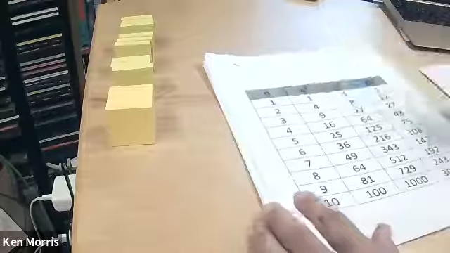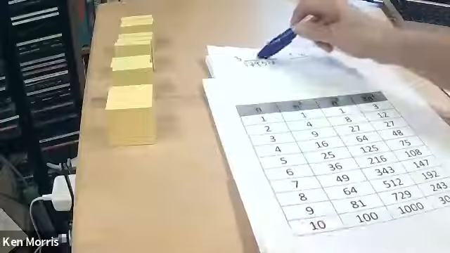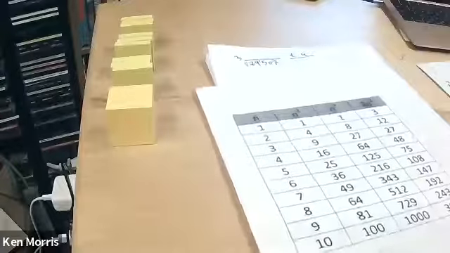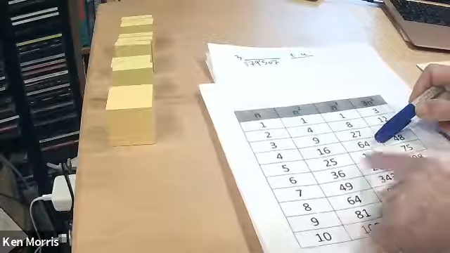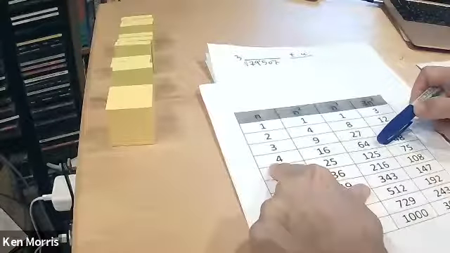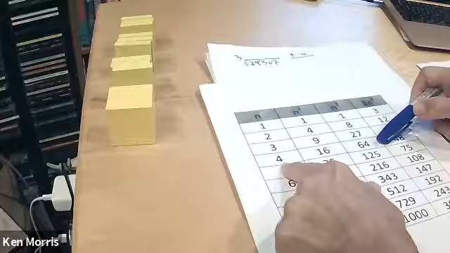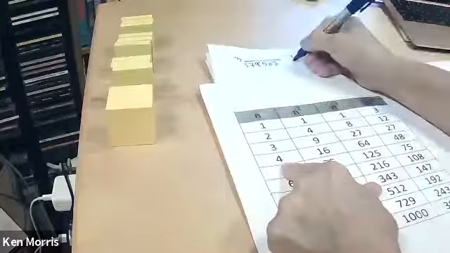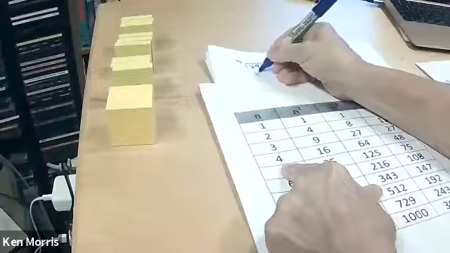So we're going to look at our chart here of cubed numbers. If we look at 79, we're going to try to find the largest cube that we can make with 79. The cube of 5 is 125, and the cube of 4 is 64, so the cube of 4 is the largest cube that we can make. So we are going to write a 4 here for the root, and we are going to place 64 underneath the 79.